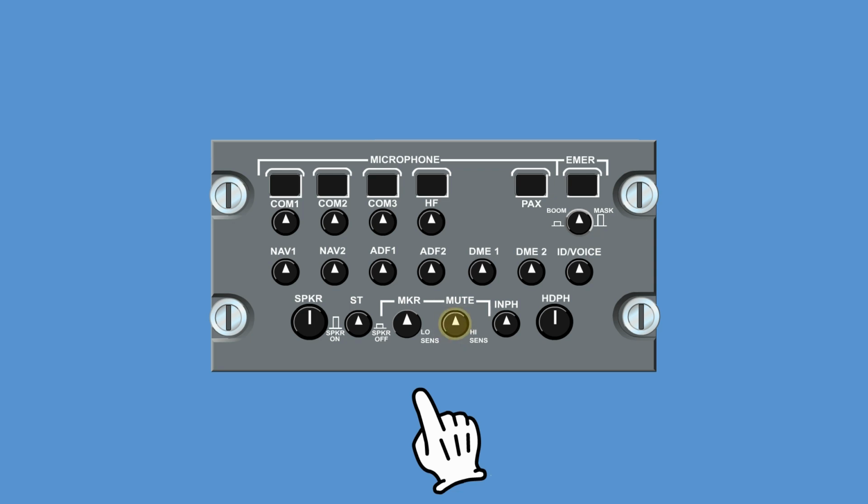The marker beacon mute is used to temporarily silence the marker beacon audio. When the mute button is momentarily pushed, the audio is muted. The audio remains muted for the time it takes the aircraft to leave the influence of the marker beacon. Then it resets, unmutes, in preparation for reception of the next marker beacon.